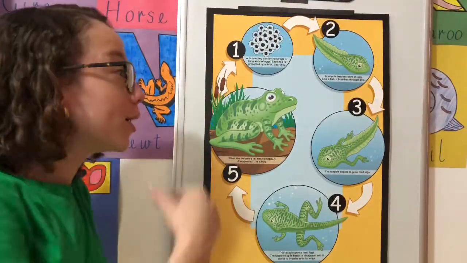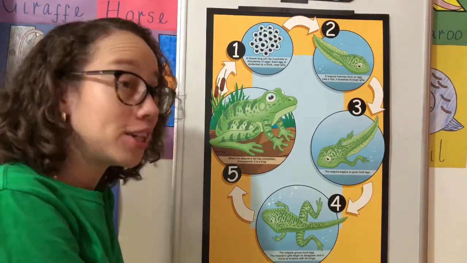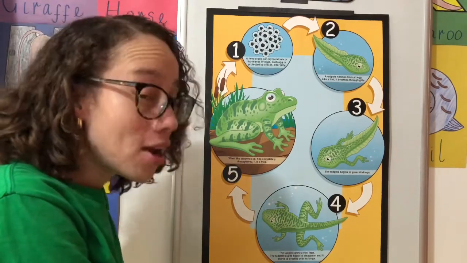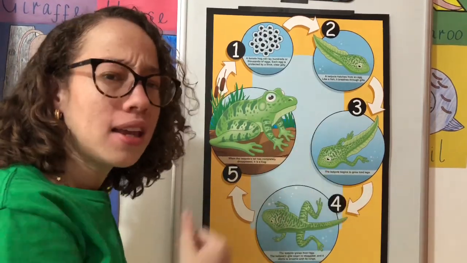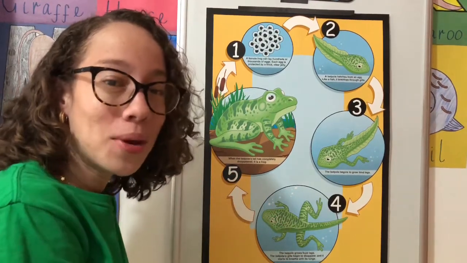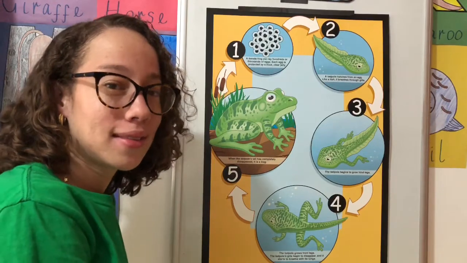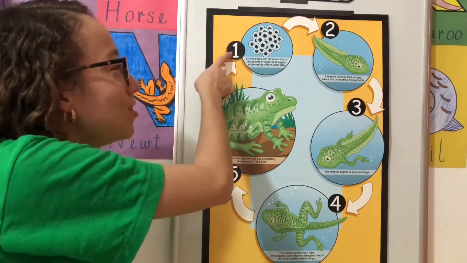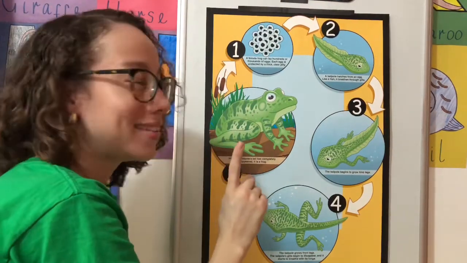We'll look at that next time we have our science lesson, but for today, we're going to be looking at stage 1, the eggs. All right, so I brought you in for a closer look at the chart that shows us the different stages in the life cycle of a frog. We are looking at stage 1. Can you find the number 1 for me on my chart? It's okay, you can point at the screen if you want to. Did you find it? Nice job. Stage 1.